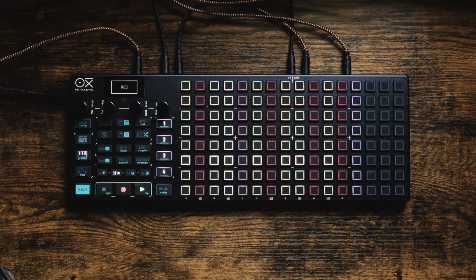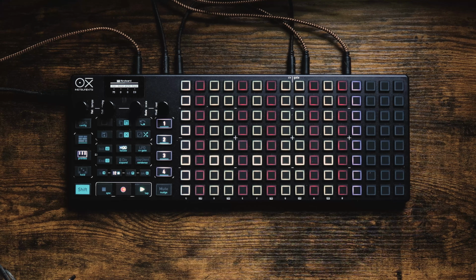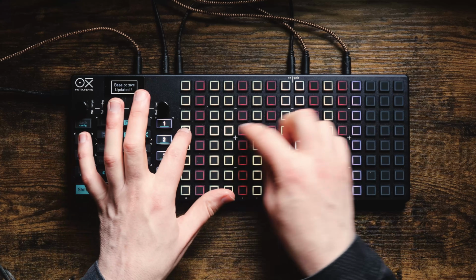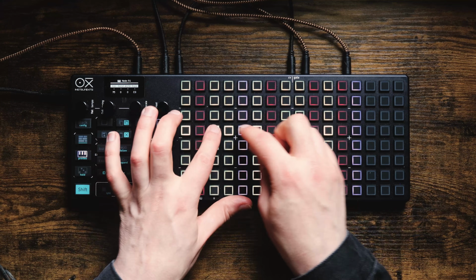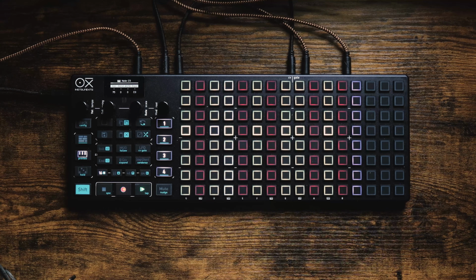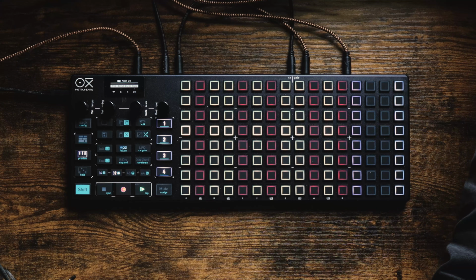And I'm going to hit record. There is a setting in here that I changed so that when you hit record, it records instantly. I think when I first got it, there was like a 4 or 8 beat count-in, which I found quite annoying. But now you can just play it on the top. Let's bring in some reverb.